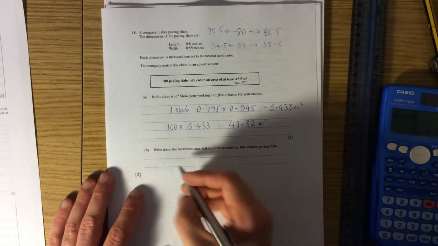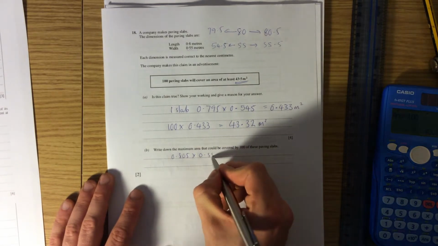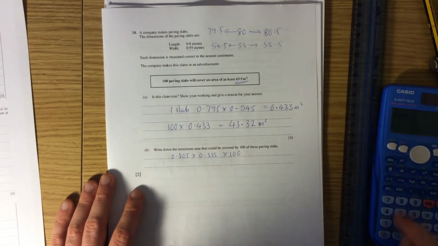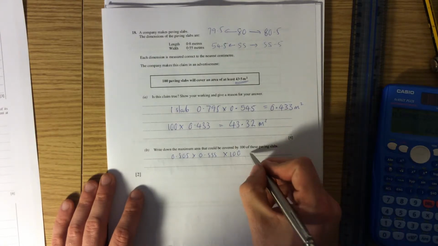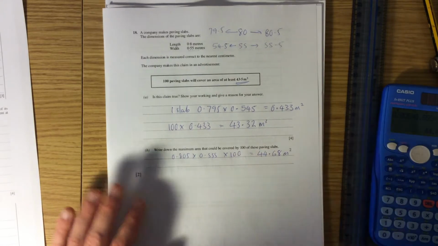So for each individual one, the maximum will be 0.805 times by 0.555, and then we want 100 of those, so we'll times it by 100. And we find that the maximum area would be 44.68 metres squared.